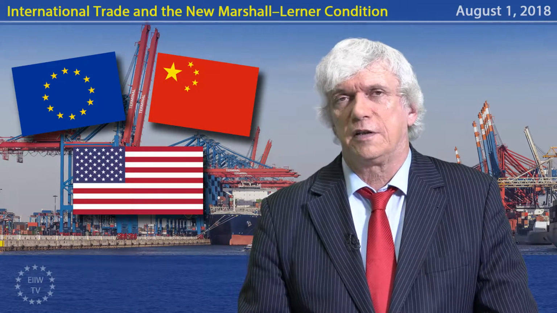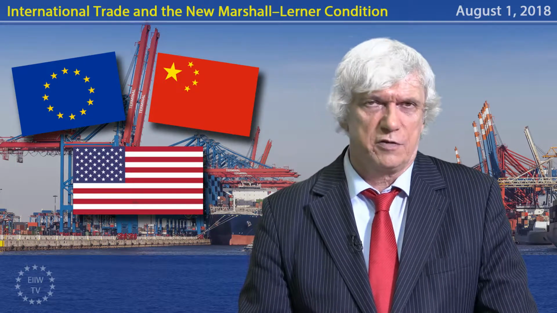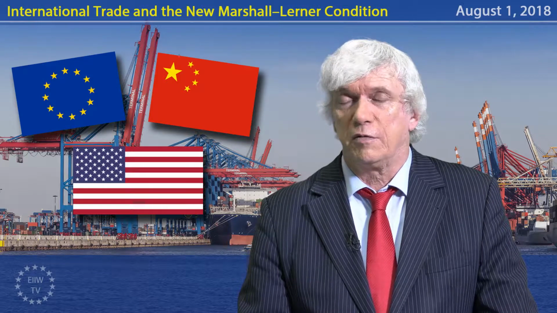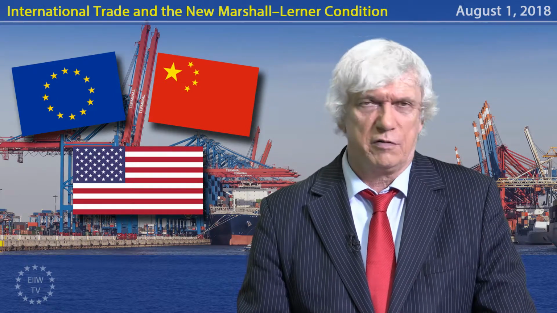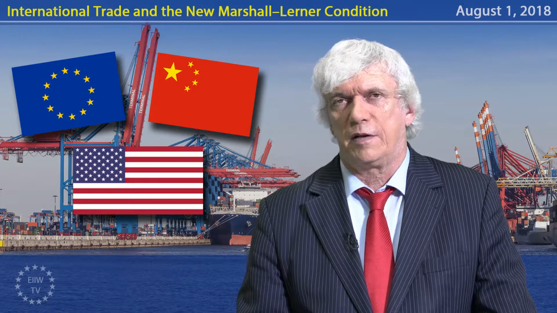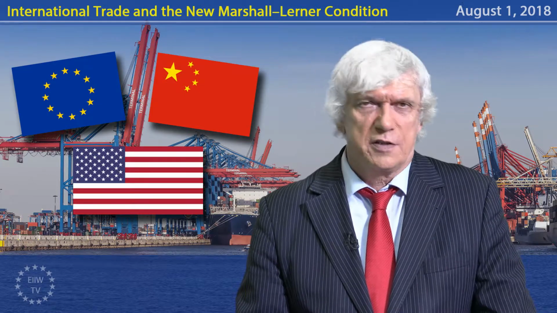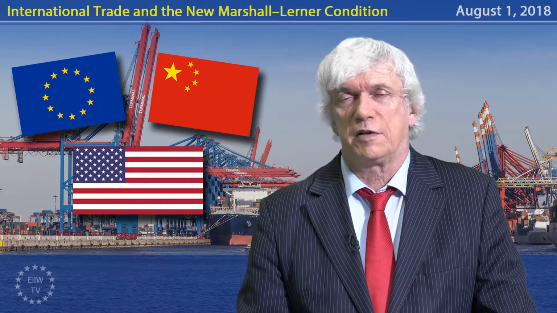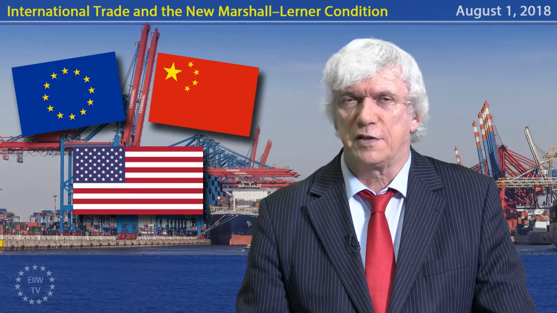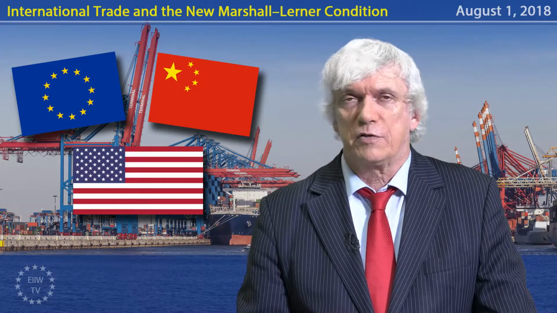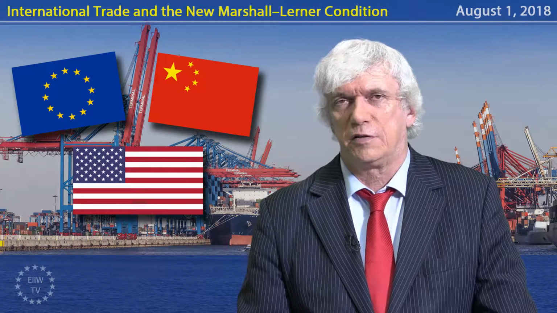So that could mean that the real exchange rate is not so useful as an adjustment instrument as we used to think. And then it would be all the more important that you have international cooperation, let's say, between the United States and the Eurozone and China and so on, because the adjustment in the trade balance now has to be achieved through changes in the growth rate of the US. The growth rate of the US would have to be reduced, and the growth rate in the Eurozone or in China would have to increase. So I'm absolutely sure that the advisors of President Trump are not aware of this new Marshall-Lerner condition.